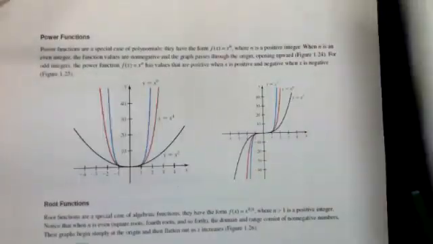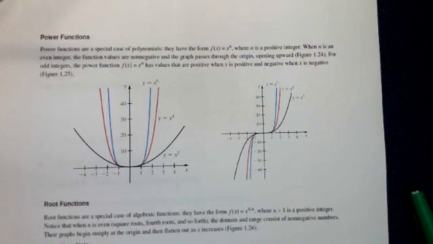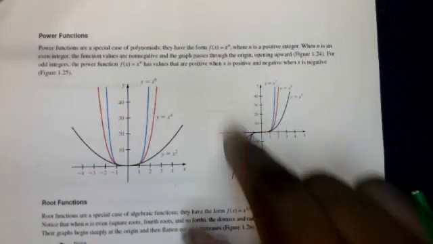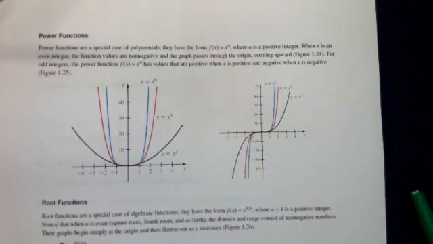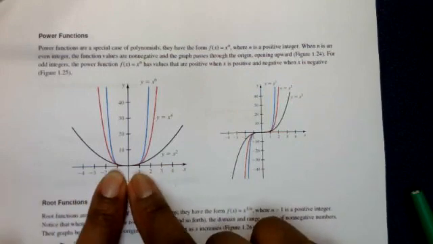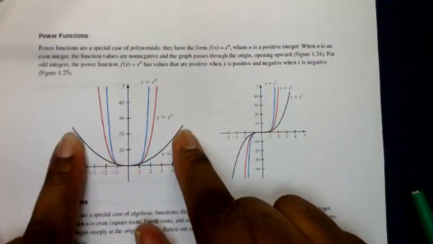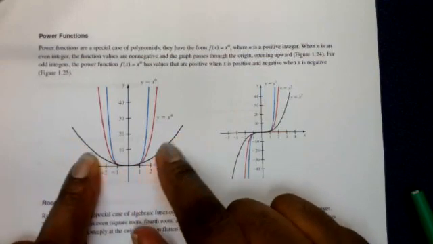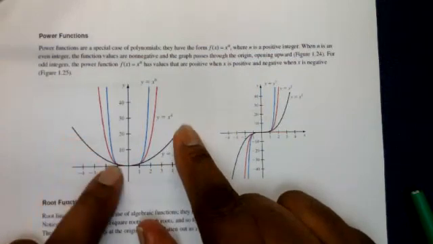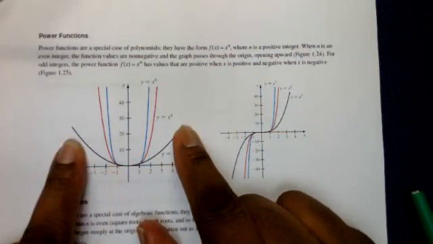Okay, next we'll look at power functions and what their graphs look like. Those are a special case of polynomials. They have the form f of x equal to x raised to the n, where n is a positive integer. And when n is an even integer, then the function values are going to be non-negative, and the graph will be passing through the origin, opening upward like these. Okay, so the one in black is going to be the one for y equal x squared. You can see that it's opening upward. And when x is negative, it's going to be positive.